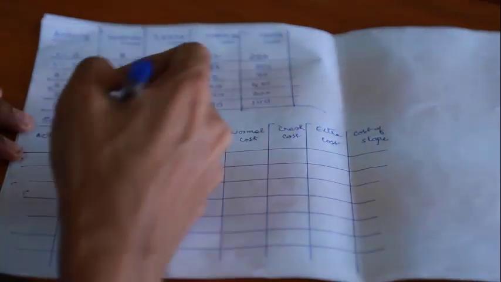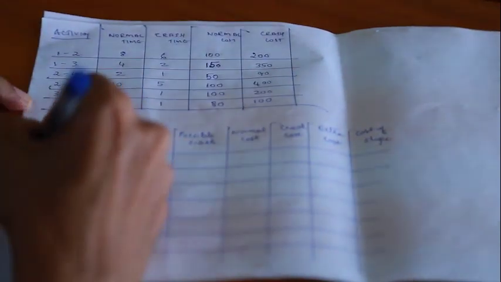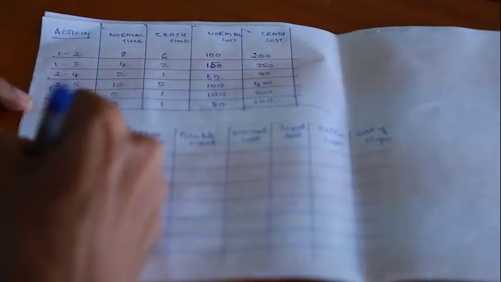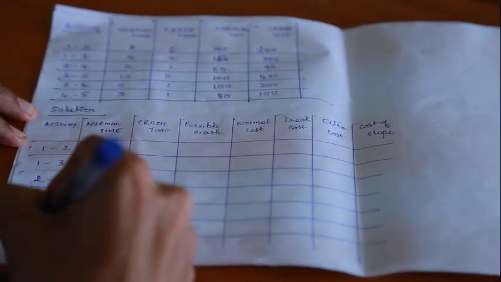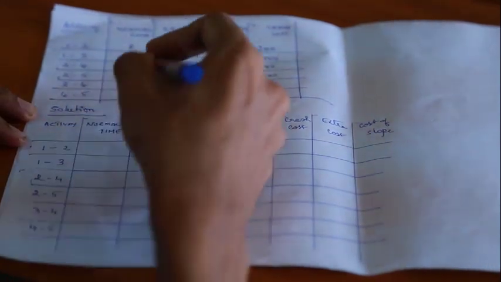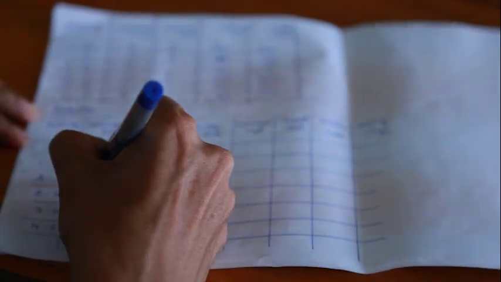Firstly, we'll have to list down the activities which are given here, which are 1 to 2, 1 to 3, 2 to 4, 2 to 5, 3 to 4 and 4 to 5. Let's list out the activities. And similarly, the normal time is given here, which is 8, 4, 2, 10, 5, 3. We are going to list out the normal time for each of the activities.